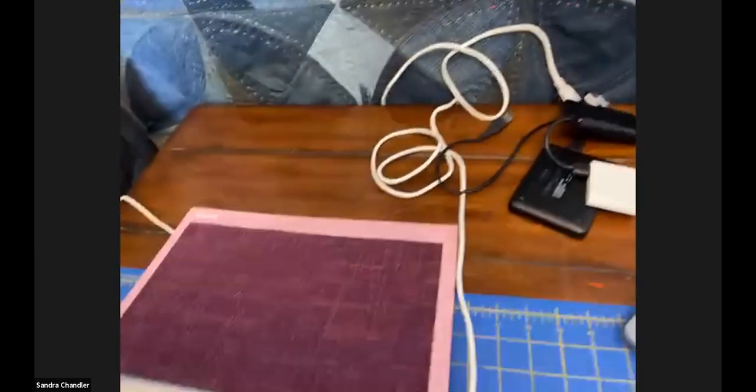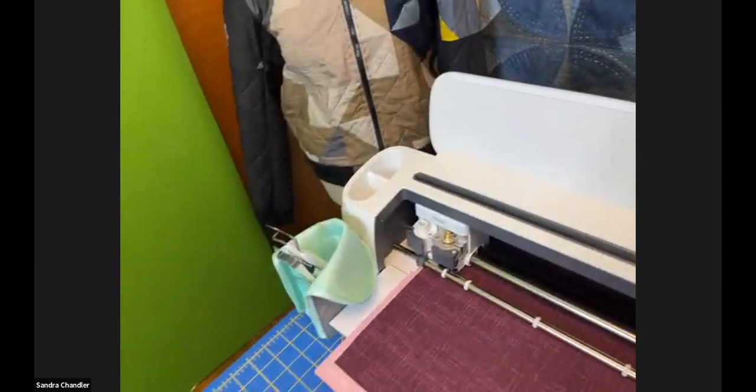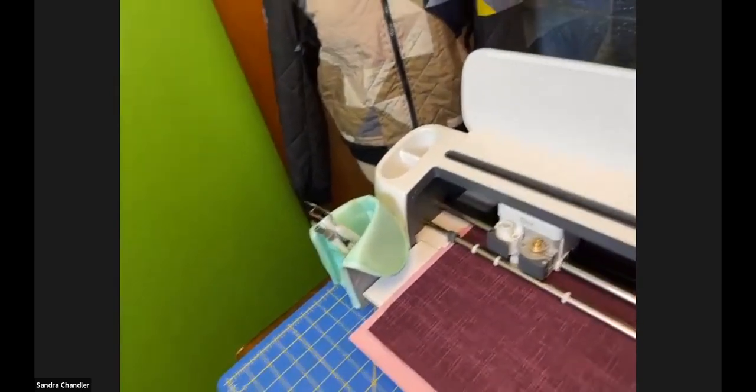Your back of your machine is just as important as the front of your machine. So always make sure you have enough clearance.